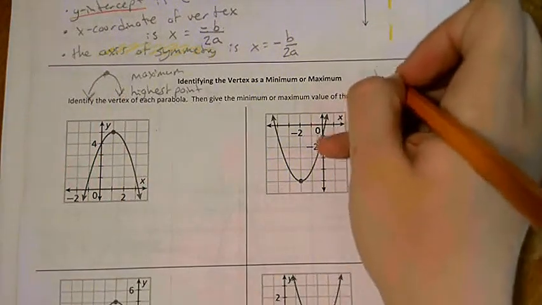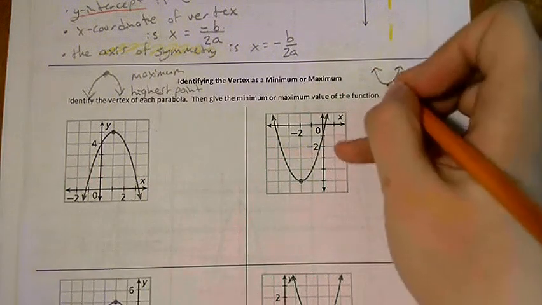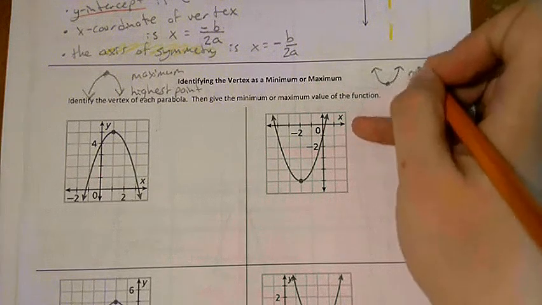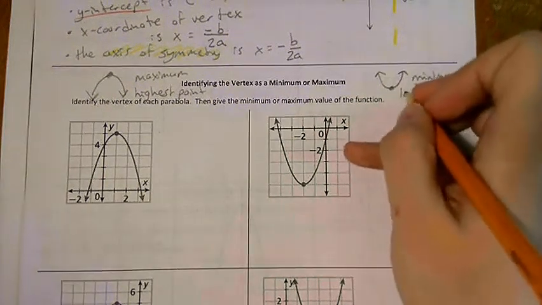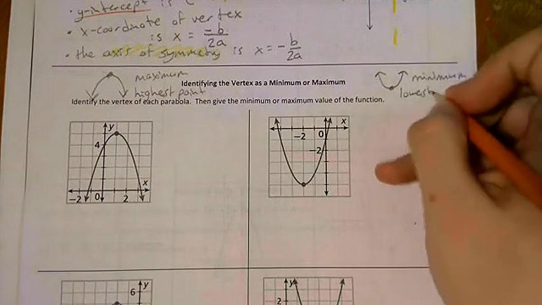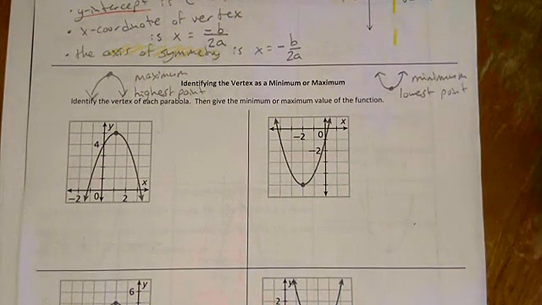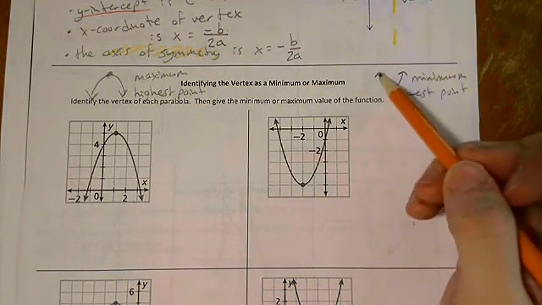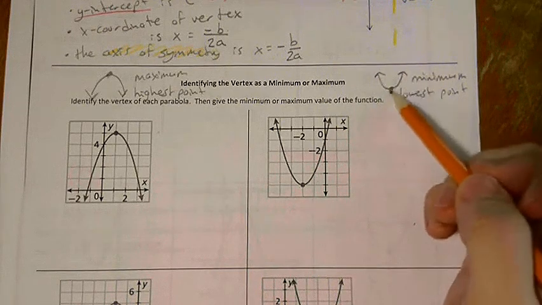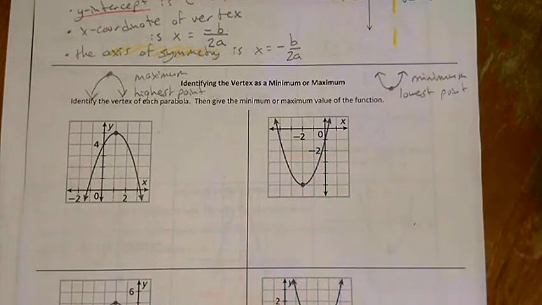If you have an upward opening graph, then you have a minimum for your vertex. Another way of thinking about this is the lowest point, right? It's the lowest point that the graph will go. Scenarios like this are like skateboard ramps, right? Those are some scenarios that look like this. I'm sure we could think of more if we really wanted to.